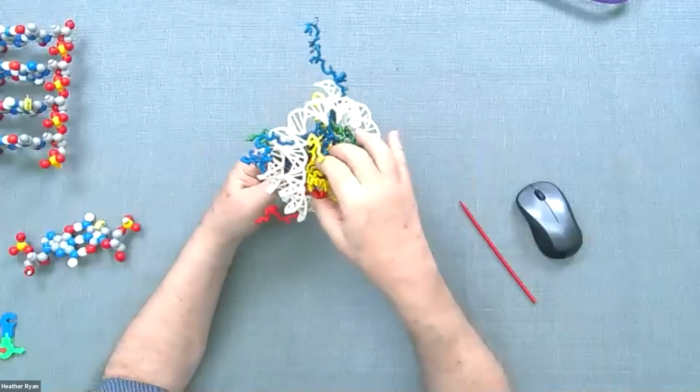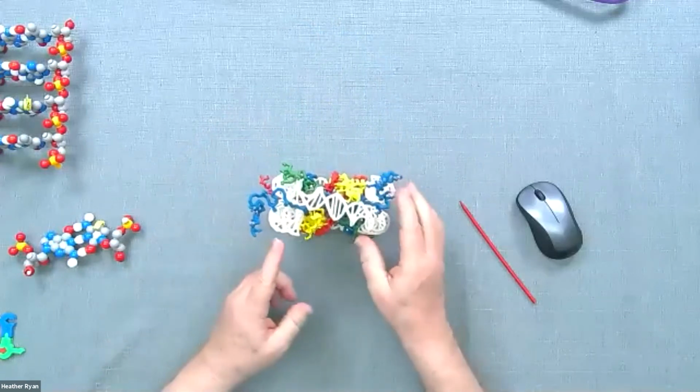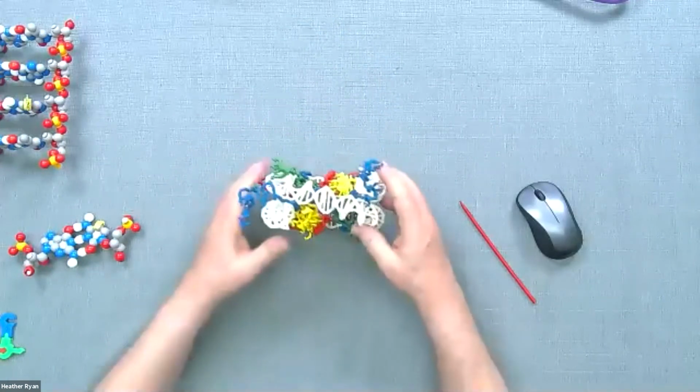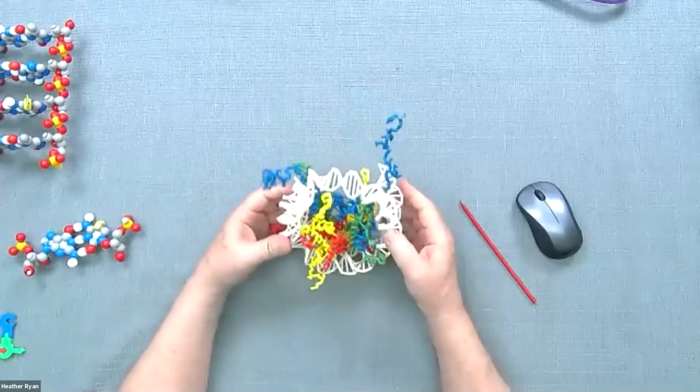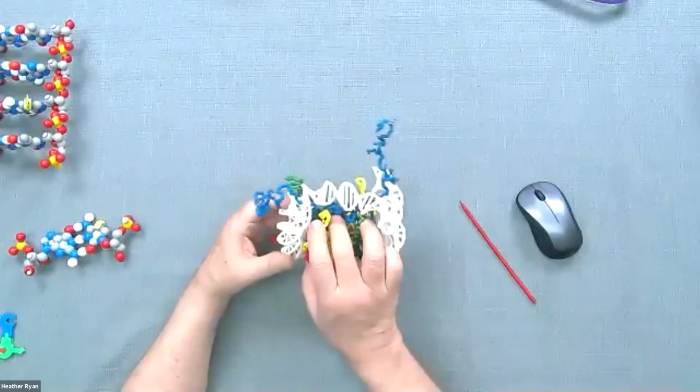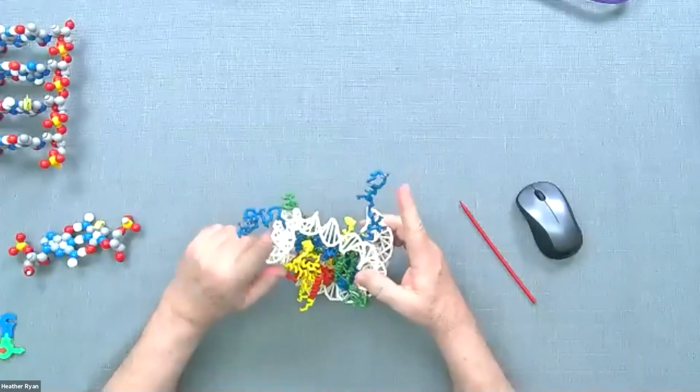Don't worry your kids with what they're called, but it's a complex of histones. The DNA does not make 2 full turns around the histone core. It makes 1 3/4 turns. So this DNA ends here and it ends here.